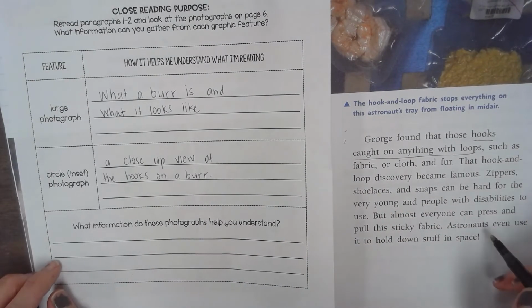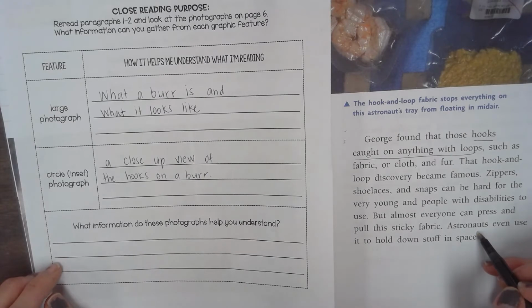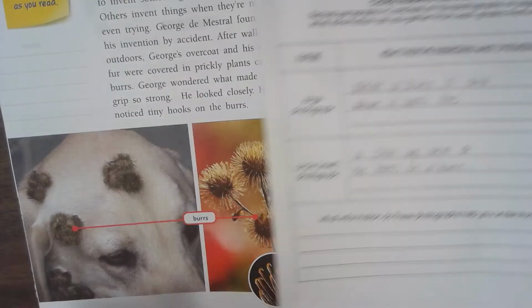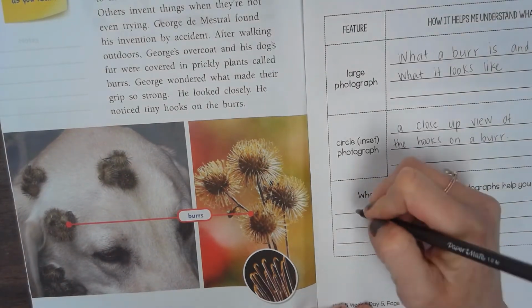And so that's how he decided that if he made a fabric like that, we could have something like the Velcro that we use now with that hook and loop feature. So these photographs are helping me understand the text more.